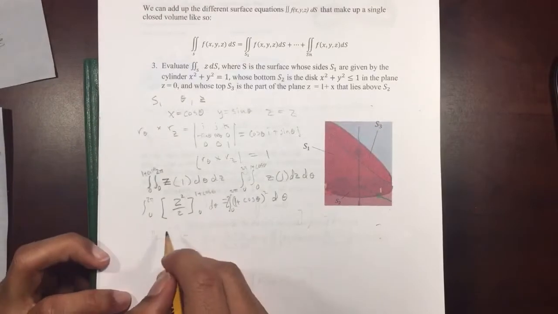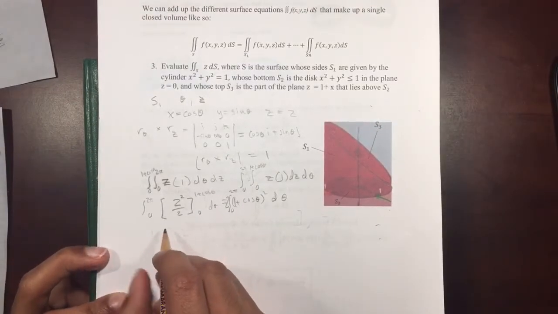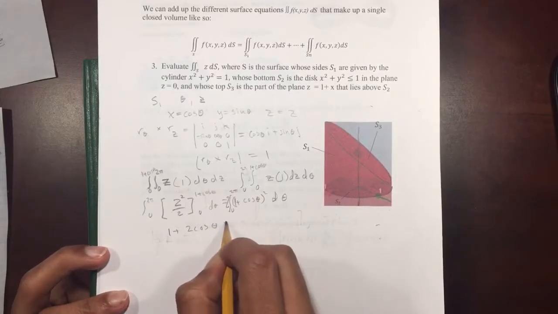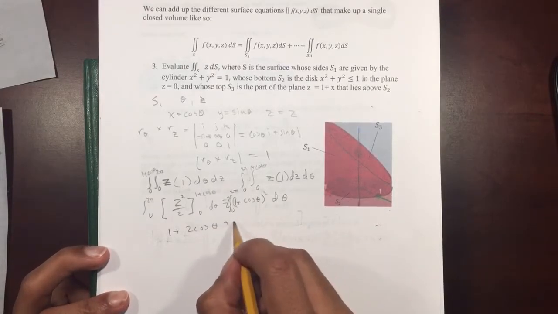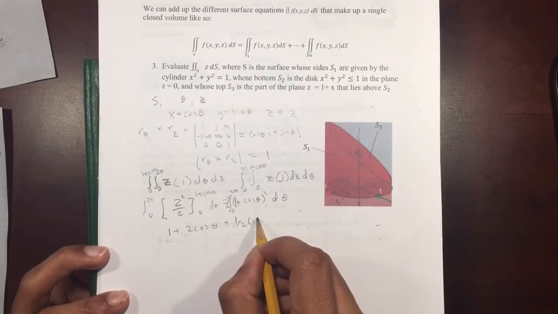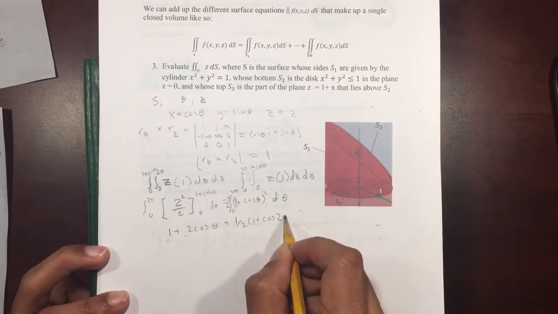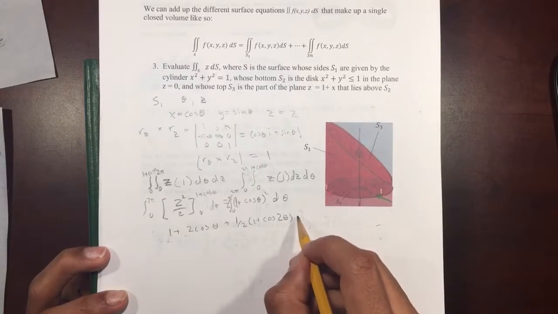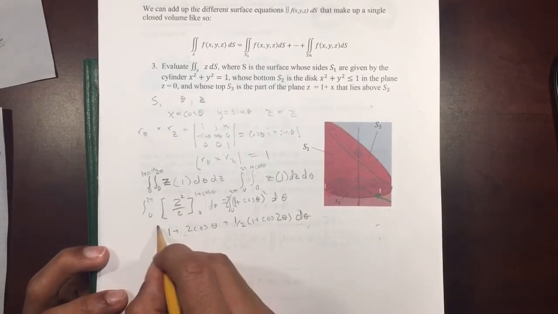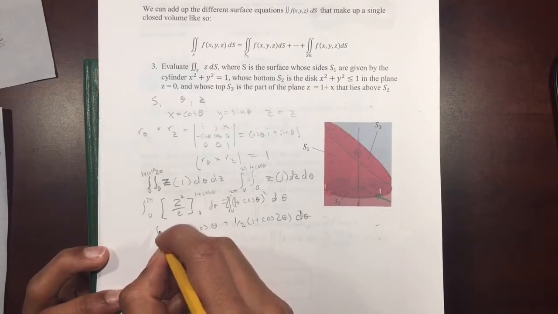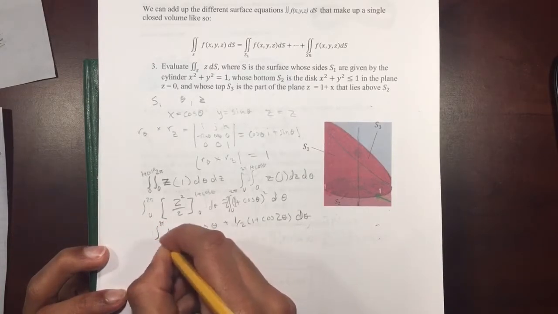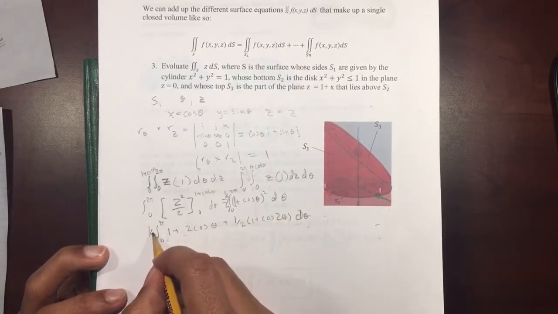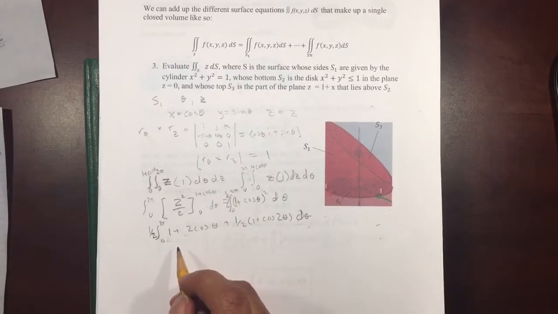From there we can expand 1 plus cosine theta squared, and that equals 1 plus 2 cosine theta plus one half times 1 plus cosine 2 theta. We can just apply the double angle formula right now. D theta, 2 pi, that should be 1/2, to 0.